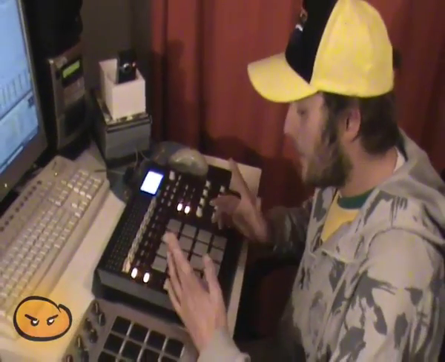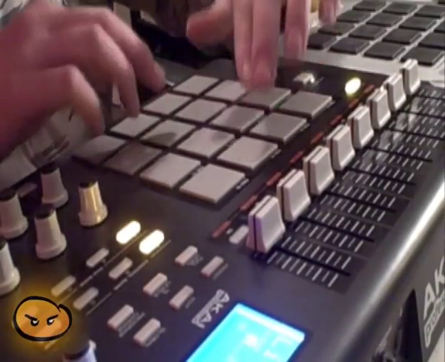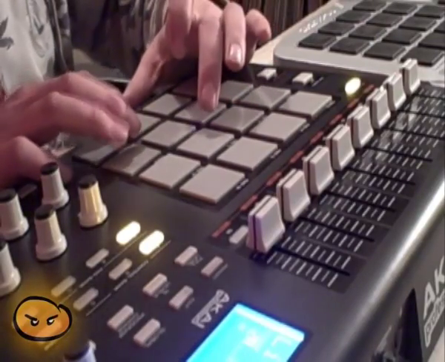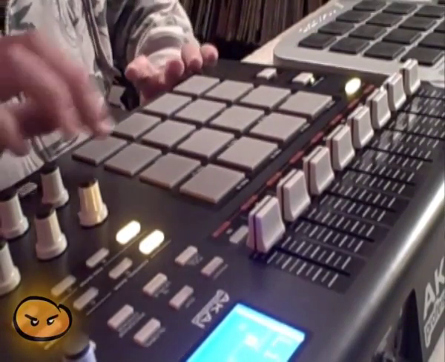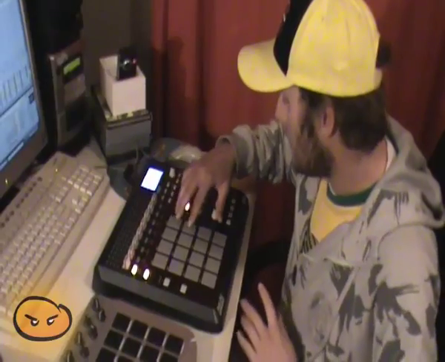Take a look at the way I've broken up the pads. Got the kicks here, snares here, hats over here. I've got another spare snare here just to add a little bit of accents, and a couple other samples. A little bit of bass loop up here, and a couple more here.